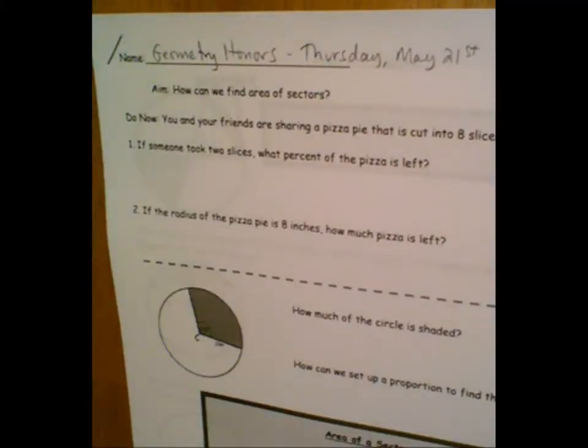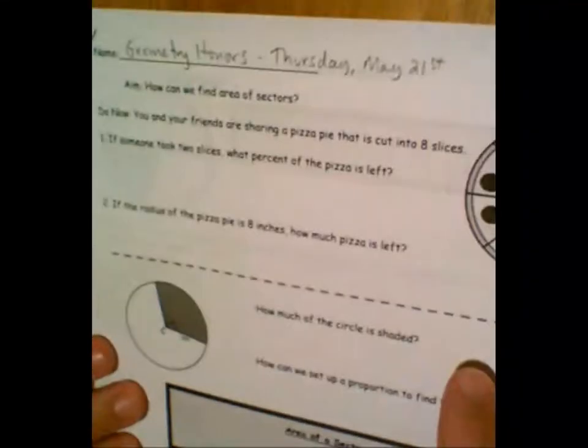This is the video for Geometry Honors for Thursday, May 21st. How can we find the area of sectors? Okay, so first we have a do now.